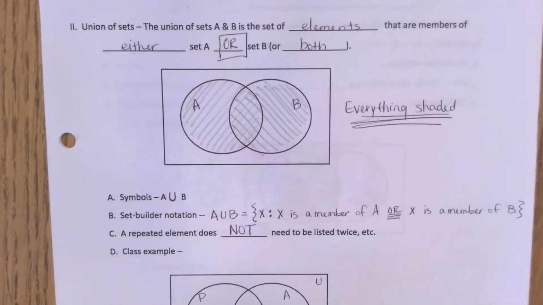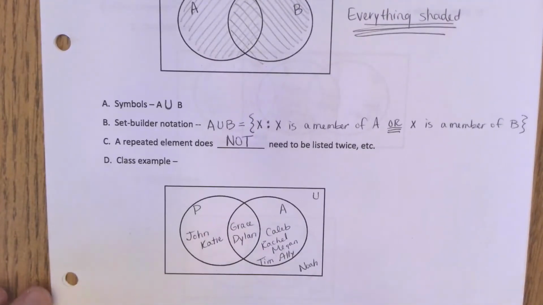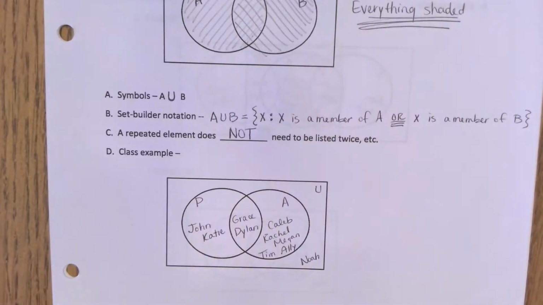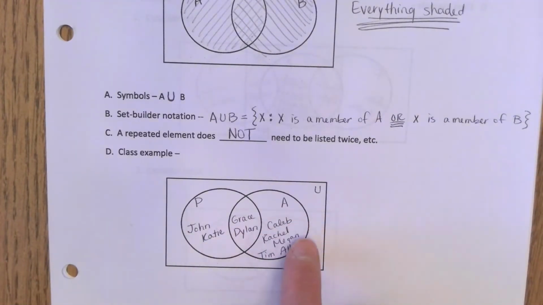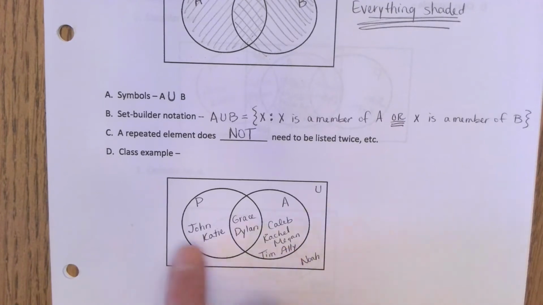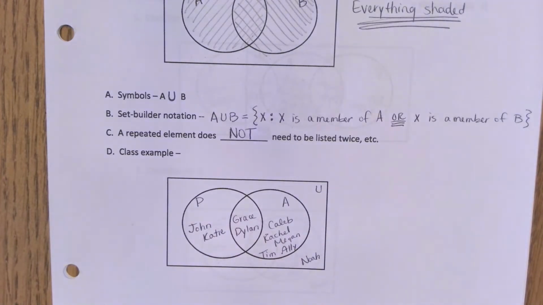So let's take a look at that class example that I had before. Here I've redrawn my sets. Here again, the poli-sci majors were John and Katie. They were not the athletes. Caleb, Rachel, Megan, Tim, and Allie were athletes but not poli-sci majors. Grace and Dylan were a combination of both, and Noah was his standalone man.